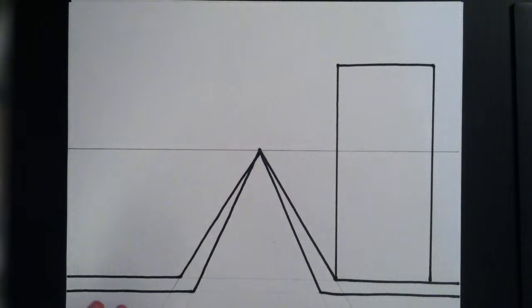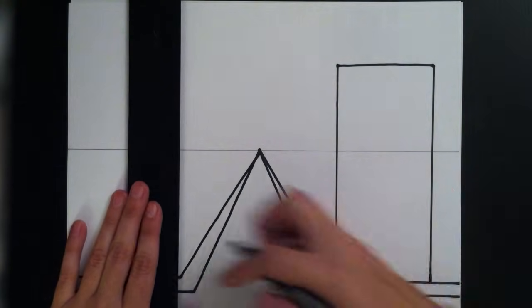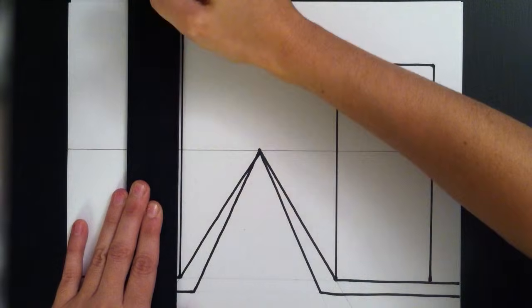So there's one of my rectangles. Now I'm going to come over here and do another one. It doesn't need to be the exact same size. In fact, it'd probably look a little weird to have all our buildings be identical.